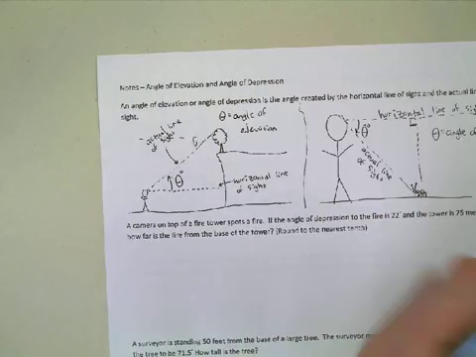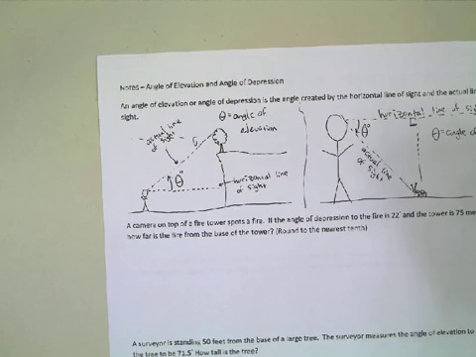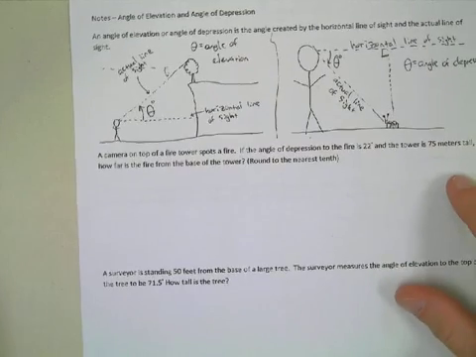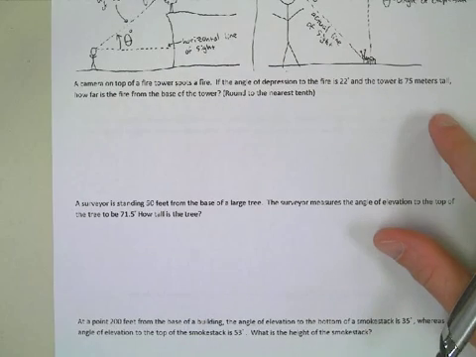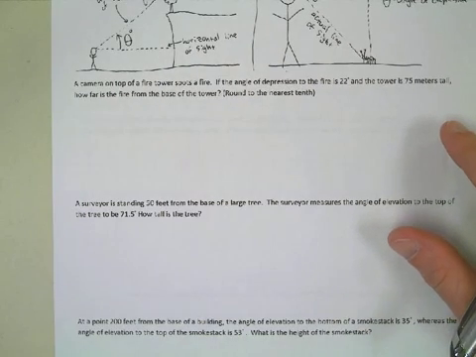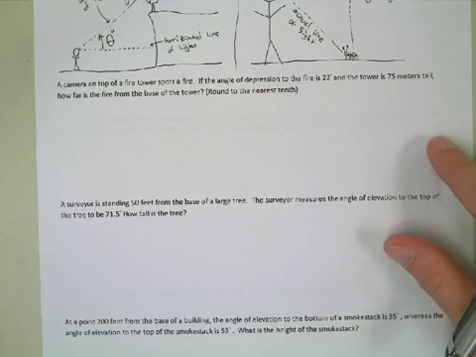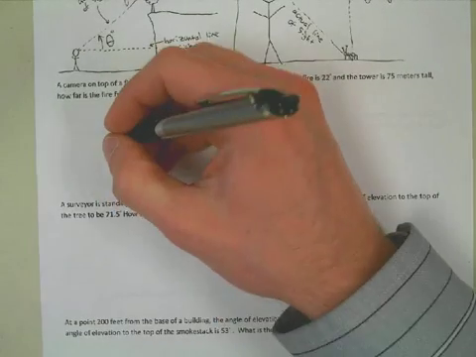Okay, so let's take a look at our first problem here. A camera is on top of a fire tower and it spots a fire. So let's draw the ground here and we'll draw our tower.